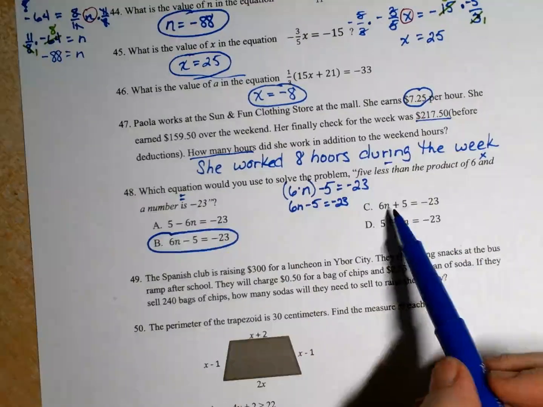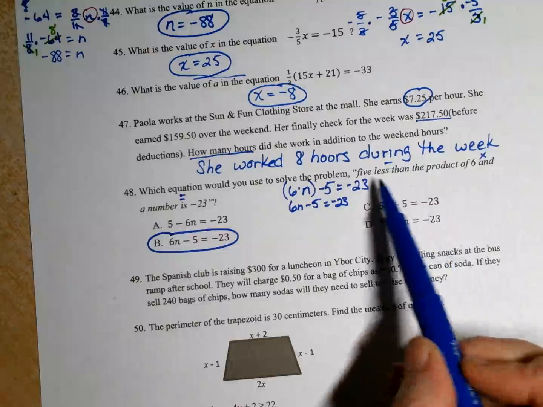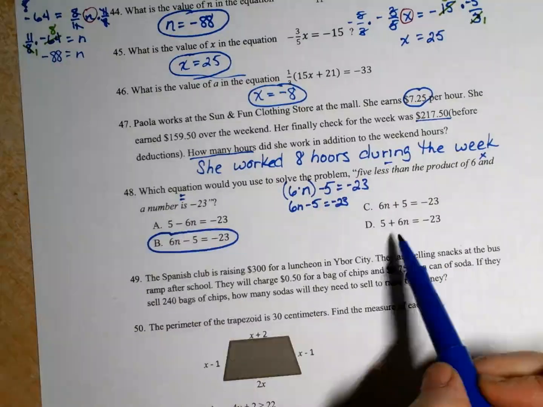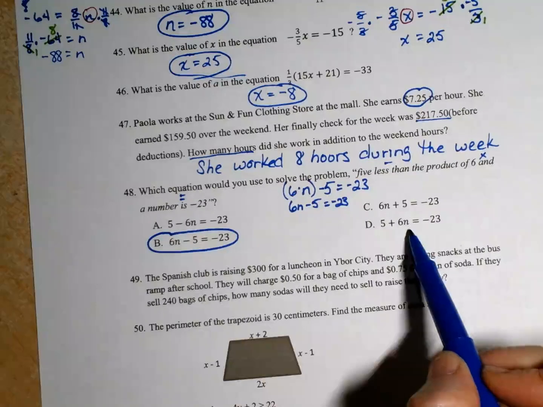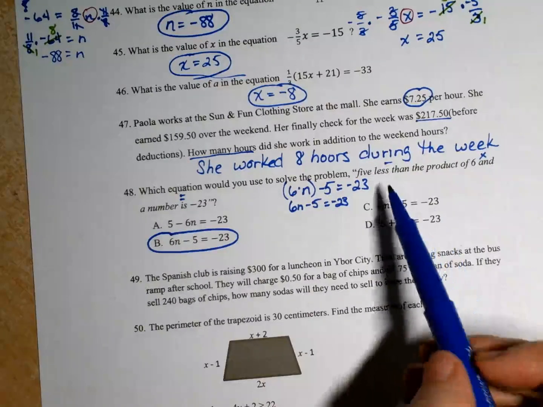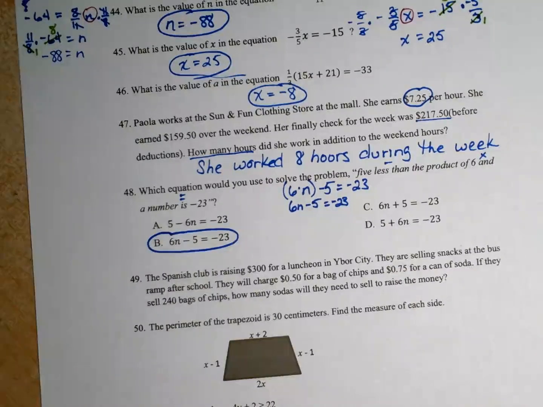And this one says 6 times a number plus 5 equals negative 23, and that's not what that said. And this one says 5 plus 6 times a number is negative 23, and this is 5 less than. So that's why that one's that. Okay.